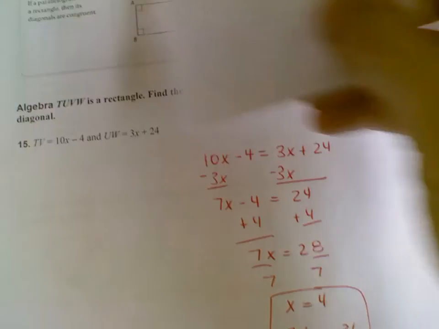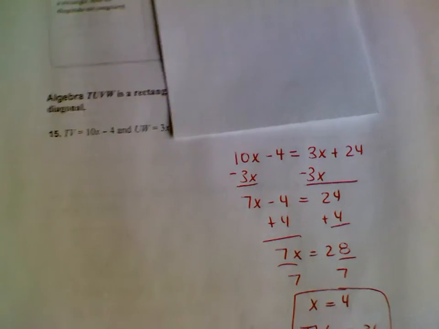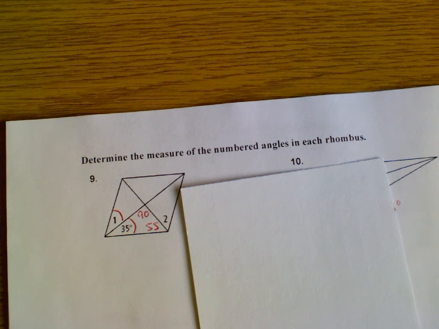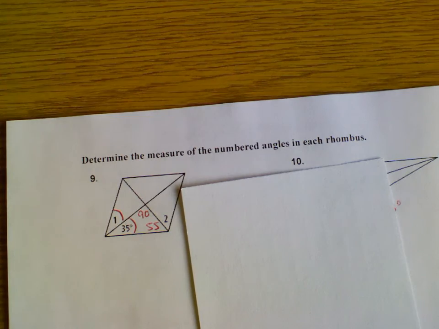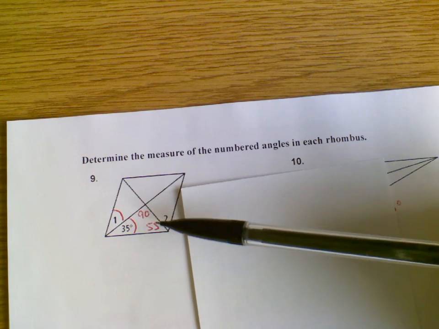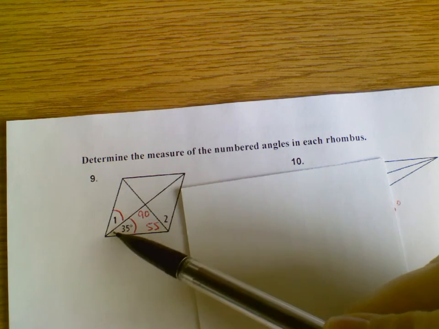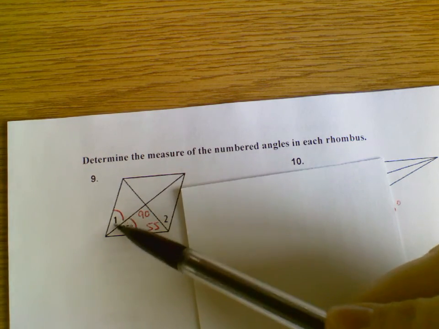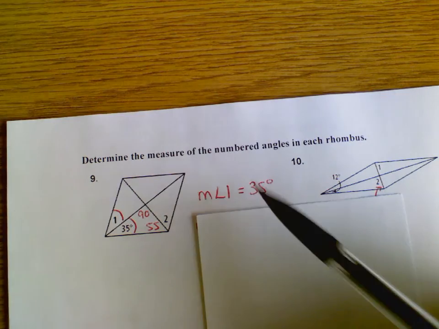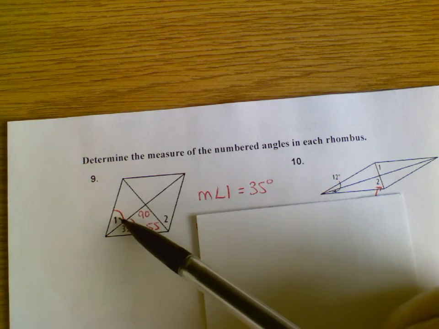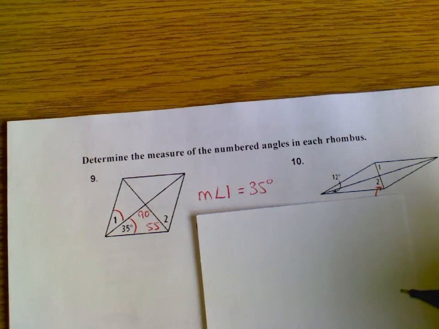So we're going to practice finding some measures of angles in a rhombus. So the first question, it's asking me to find what 1 and 2 is. Well, that last theorem we got done reading says that a diagonal will bisect this angle, so I automatically know that angle 1 will be equal to 35 since this diagonal bisects and that makes these two congruent.